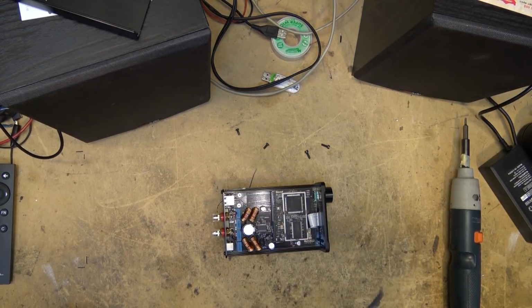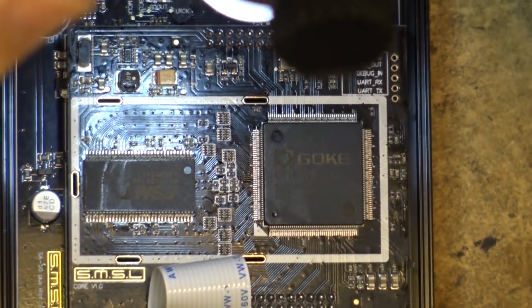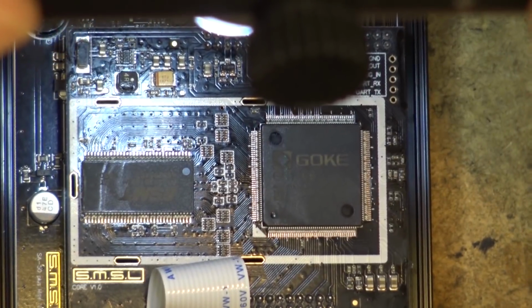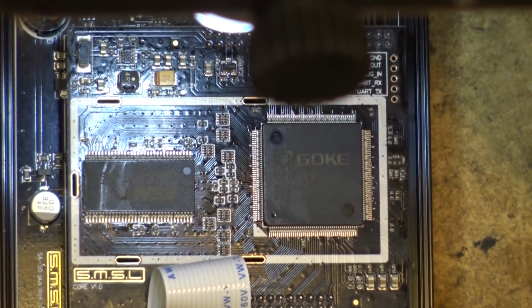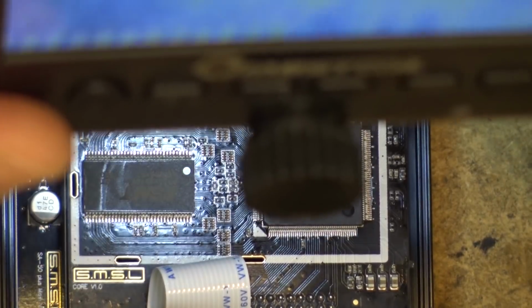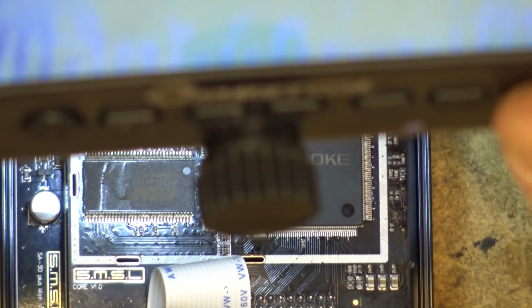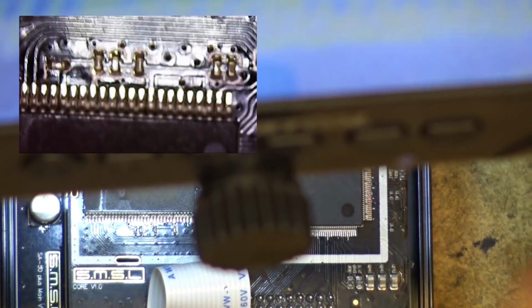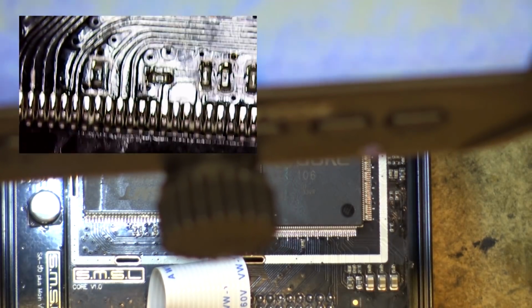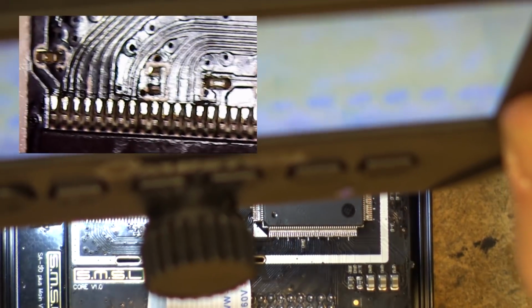Let's get another close look here. So I'm going to look at this with the microscope, and we'll do some recording on this with the microscope itself, so you guys can see how well this thing is put together. Get some nice close-ups of the soldering here on these ICs. Looks to be good.